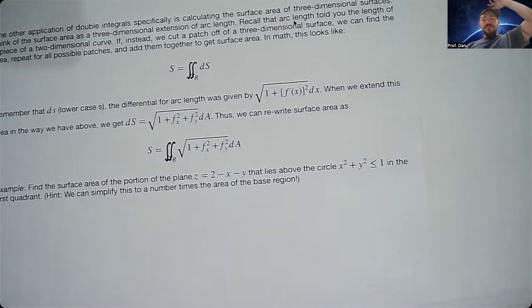When we extend to surfaces in three-dimensional space, a little snippet of the surface would not be a line, it would actually be a little patch, right?